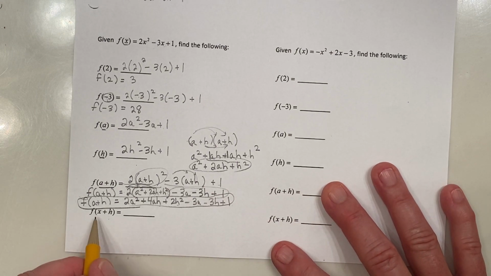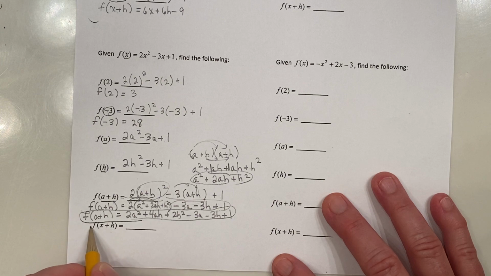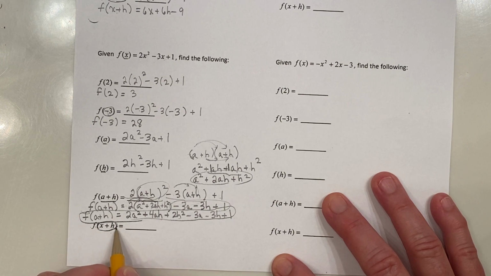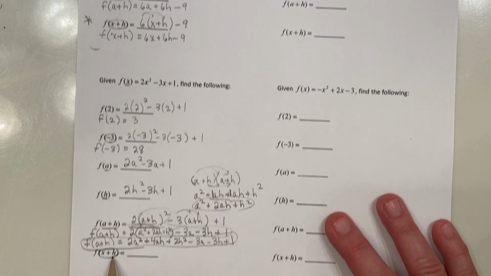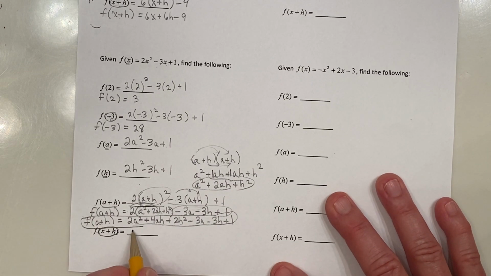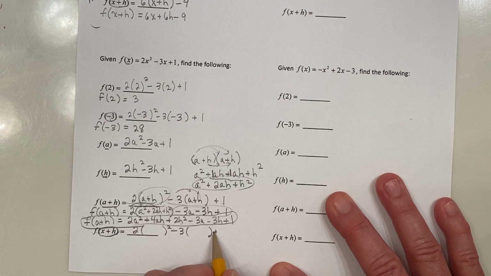Okay, let's do one more. What is, if we can remember, f evaluated at x plus h? So my new input falls between these parentheses. This is my new x right here. So writing the original problem down, but everywhere I see x, put a big parenthesis so that I can insert now x plus h and x plus h.